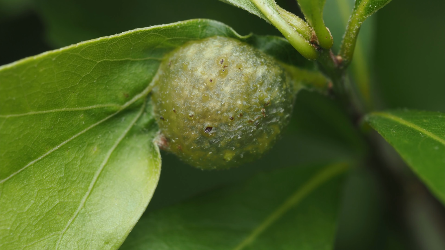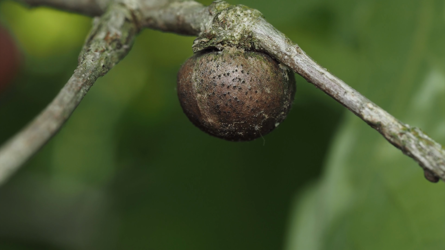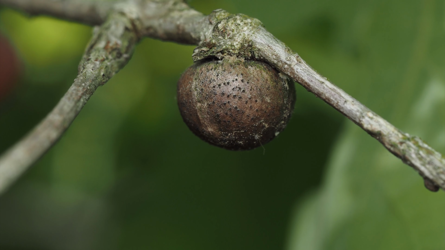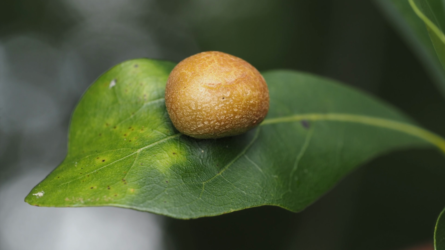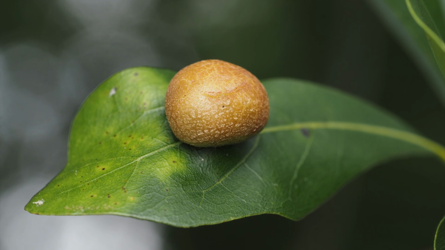If you want to find them, look for small round growths or bumps called galls on the undersides of oak leaves or on oak twigs. These galls can vary in color and texture, sometimes appearing as green or brown spheres, and often have a slightly fuzzy or woody surface.